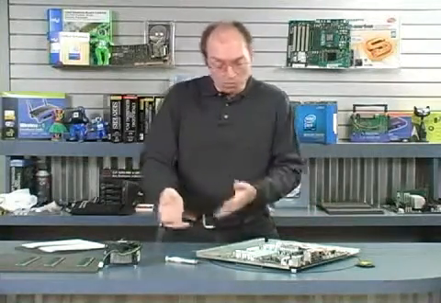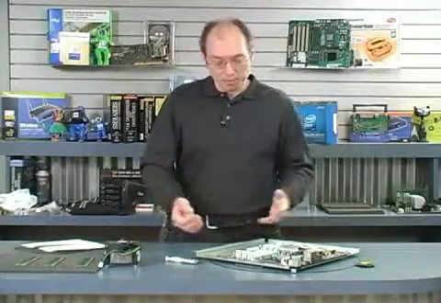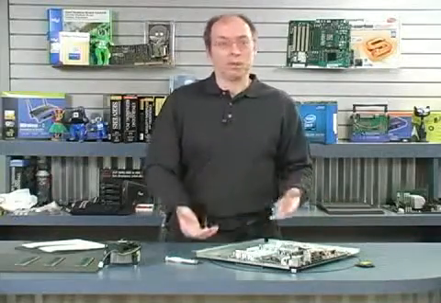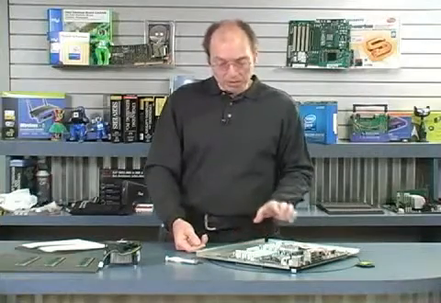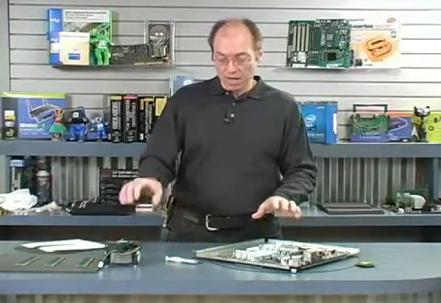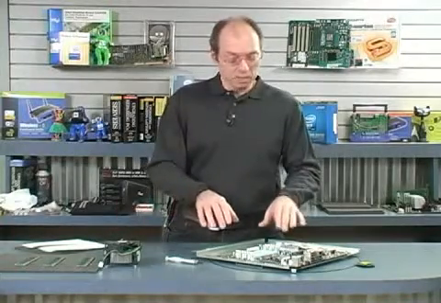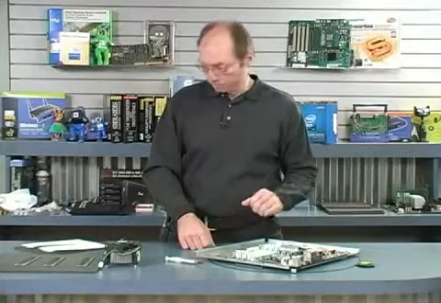So people always ask me, what kind do you recommend? Do you recommend the Arctic Silver or something else? I recommend whatever you have. Just use whatever you have. As long as it's properly applied, it's going to work properly. In this case, I had already installed this heatsink once and had removed it. So now I need to reapply the thermal interface material to this processor.